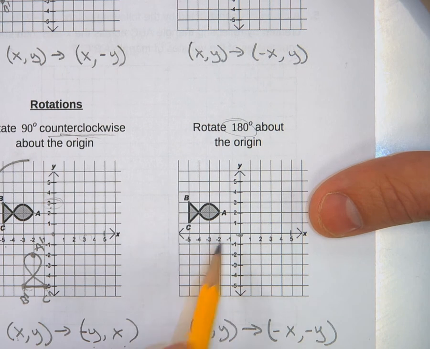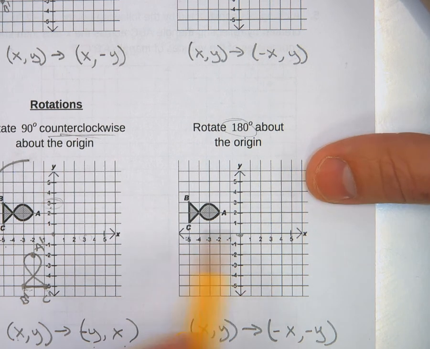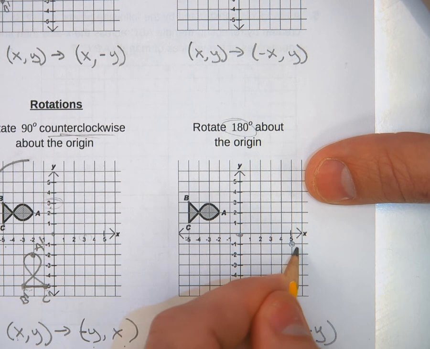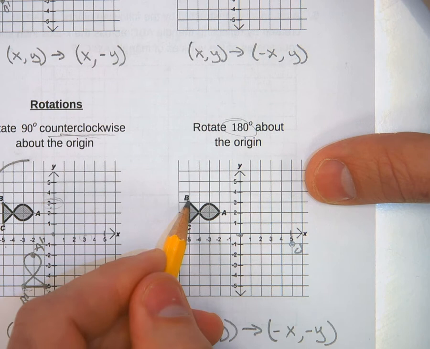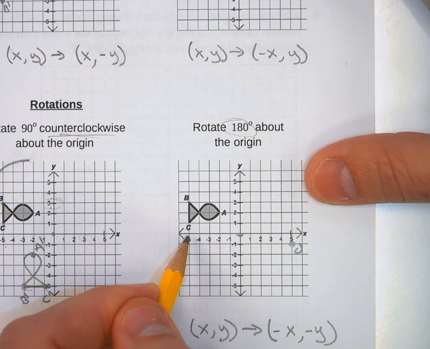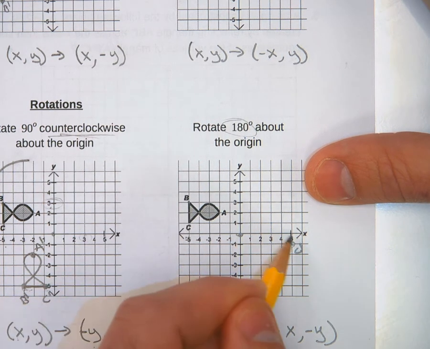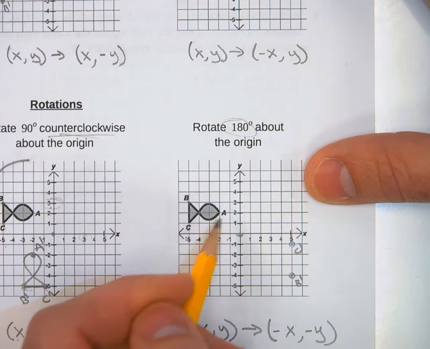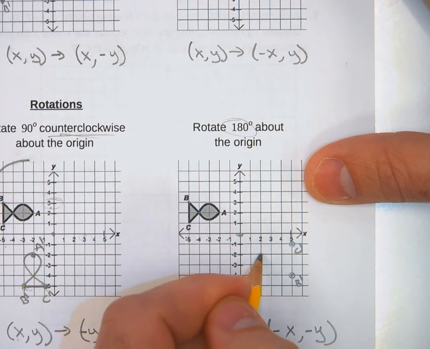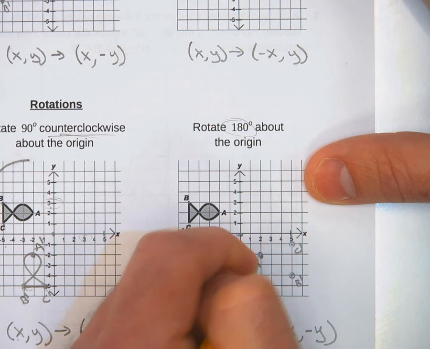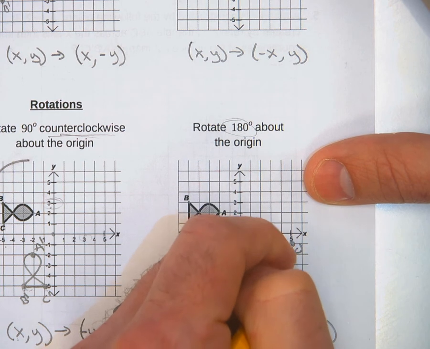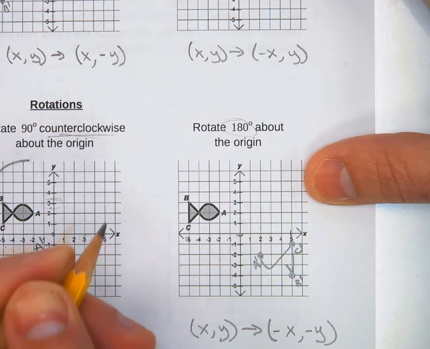So instead of being left 5, I'm going to be right 5. Instead of being up 1, I'm going to be down 1. So this right here will be C prime. B prime, left 5, up 3 will be right 5, down 3. And then left 2, up 2 will be right 2, and down 2 is A prime. Oh, I went too far in B.